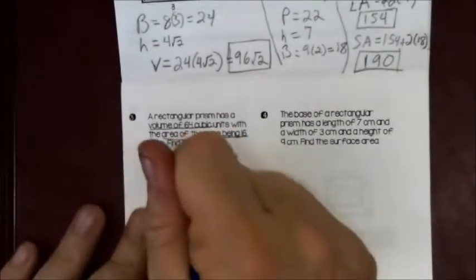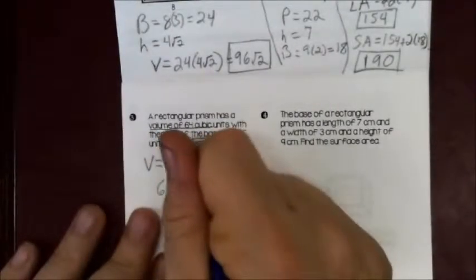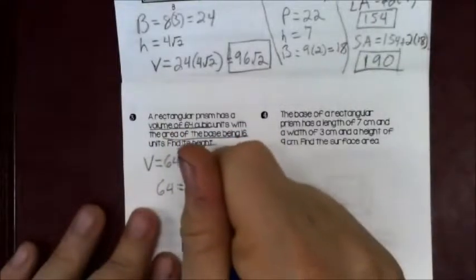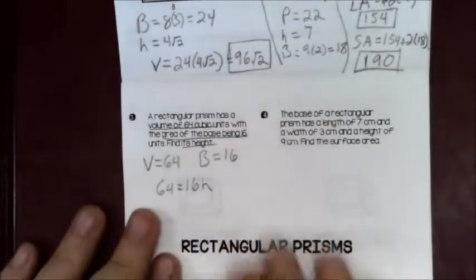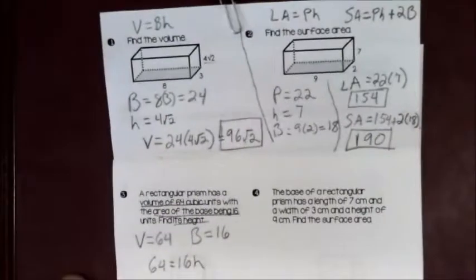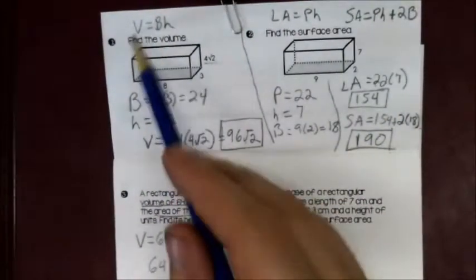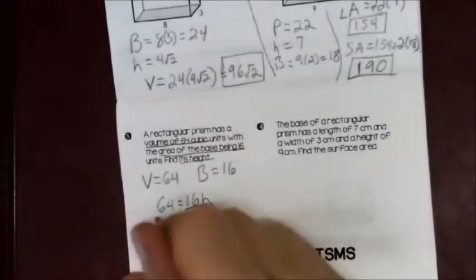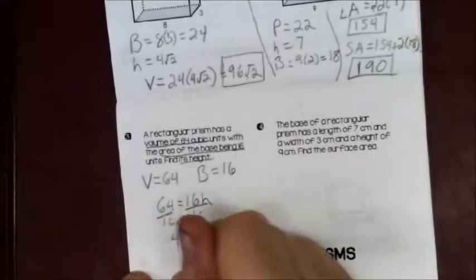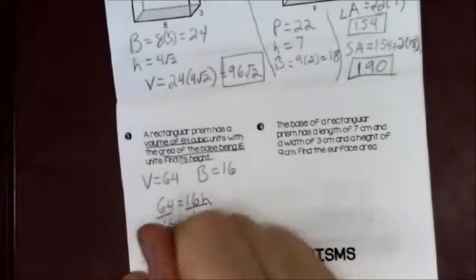So 64 would equal the 16 times the height. Going back to our original formula over here, our V equals BH. There we go. We just divide both sides by 16, and we get that 4 equals H.